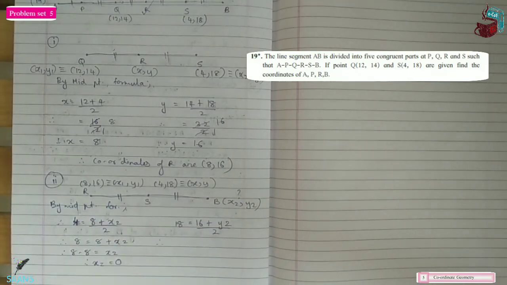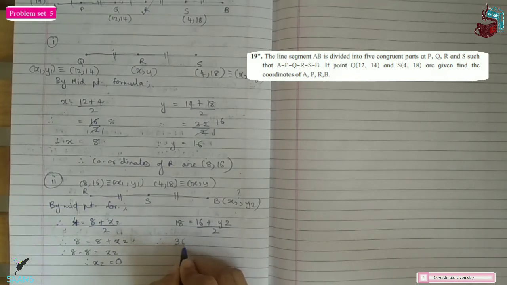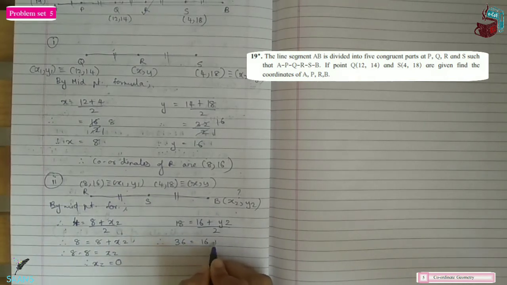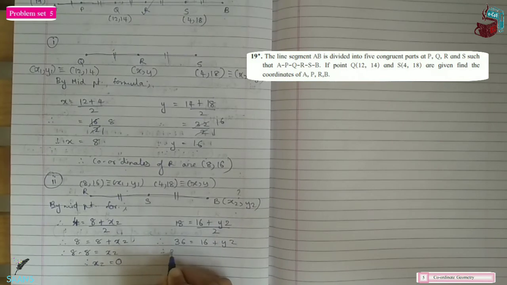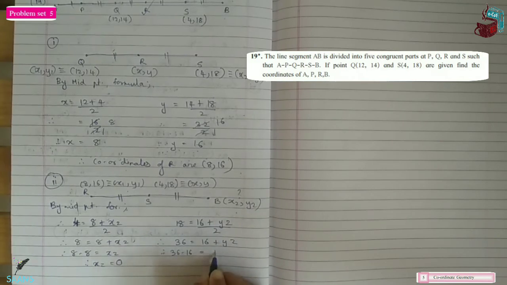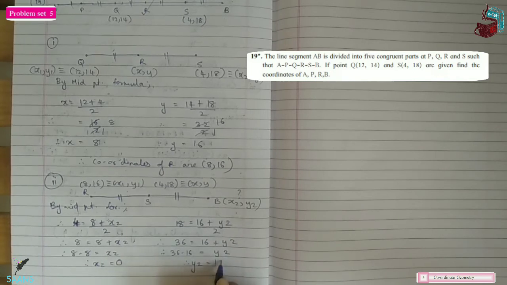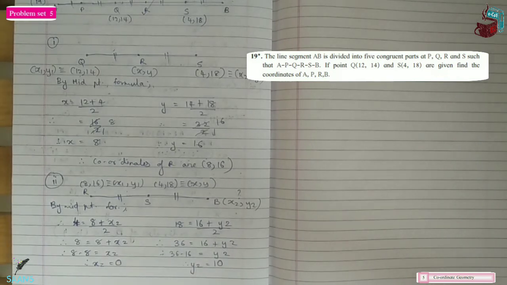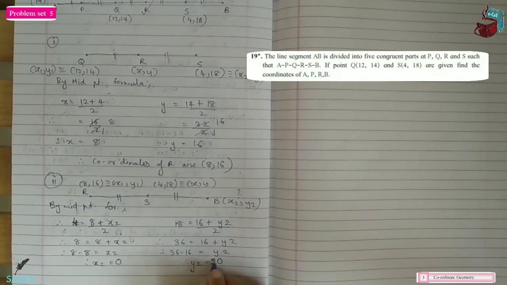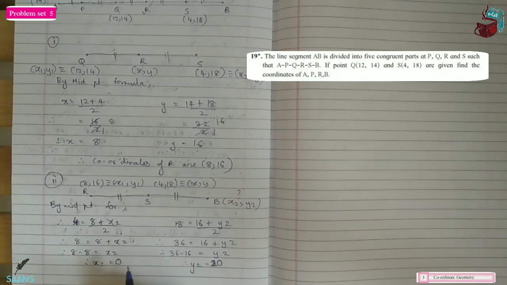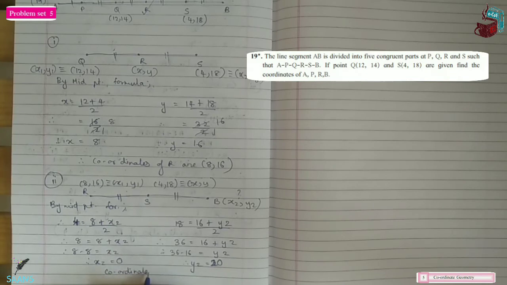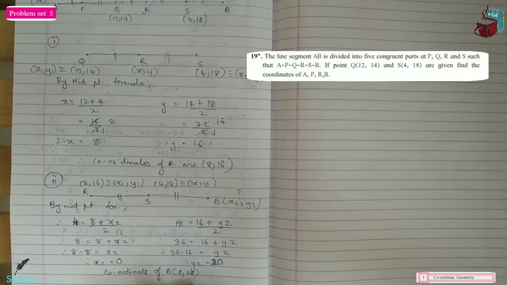So for y, 18 is equal to (16 plus y2) upon 2, where y2 we do not know. So 2 eighteens are 36 is equal to 16 plus y2. 36 minus 16 is equal to y2. Therefore, y2 is 20. So the coordinates of B are (0, 20).